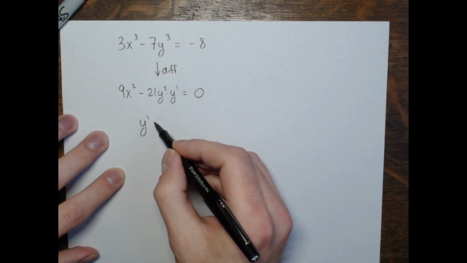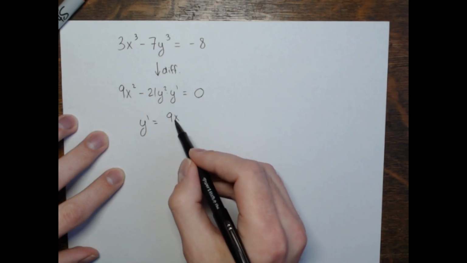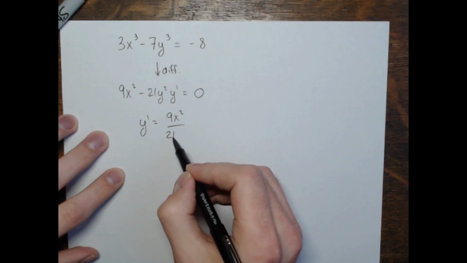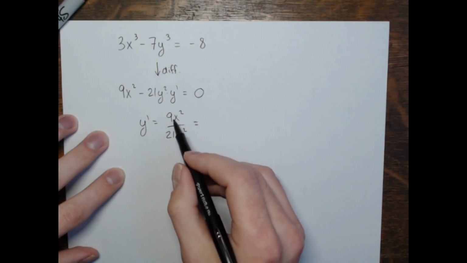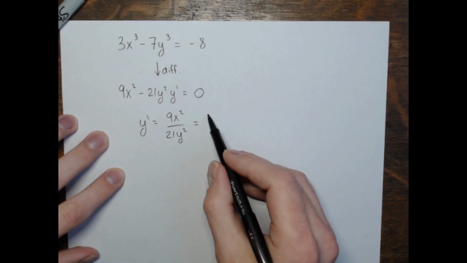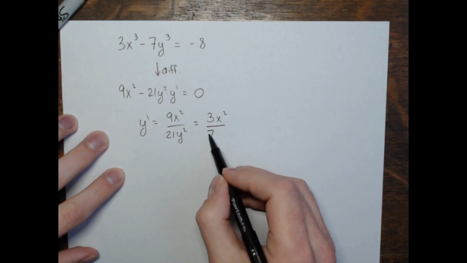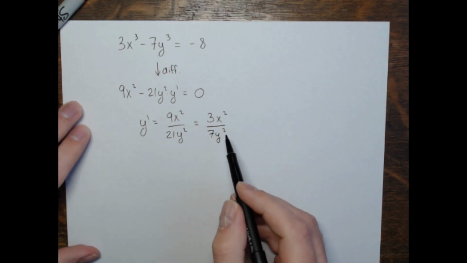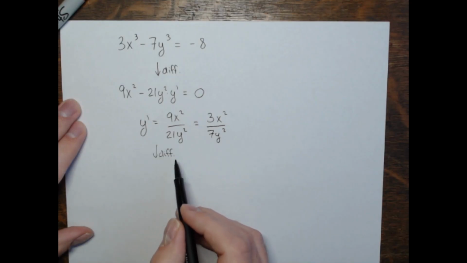So y prime would be 9x squared divided by 21y squared, right? The negatives would cancel, so 9x squared divided by 21y squared, which 9 and 21 have common factor of 3. So it'd be 3x squared over 7y squared. I got another quotient here, so when I go again, right, we'll differentiate again.